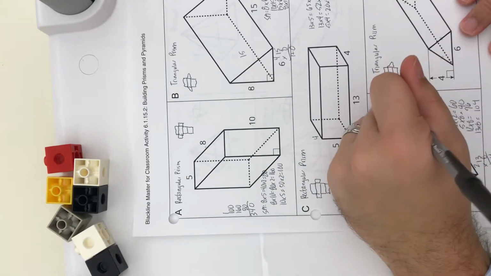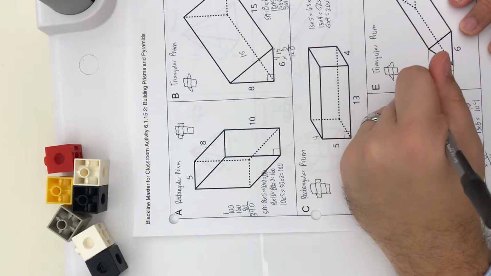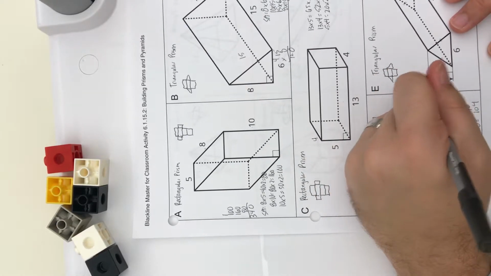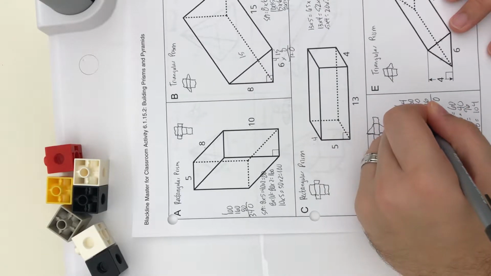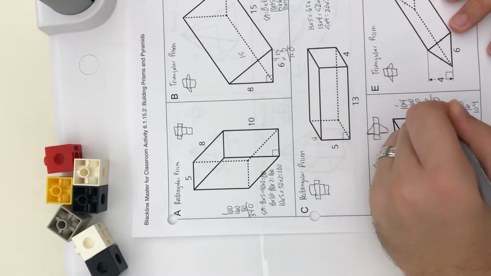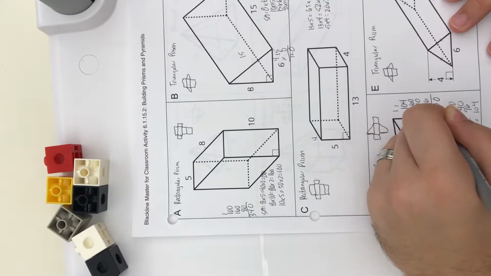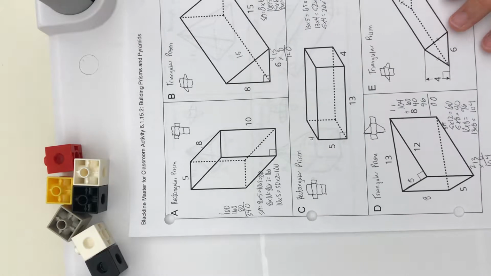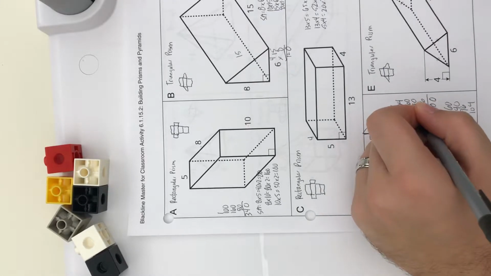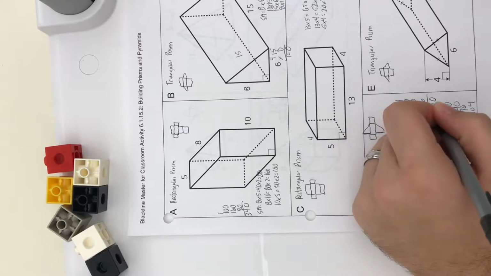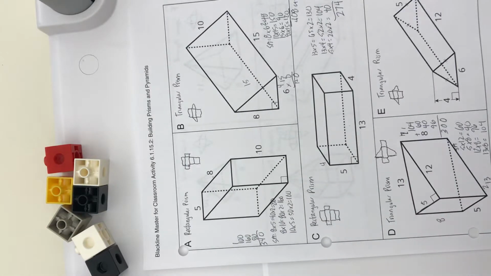So I have 104 plus 60, 40, and 96. 6 and 4 make 10, plus 9 is 19, plus 1 is 20, so I didn't carry my 2, so this should be 300. Sorry about that, I just stumbled there for a second.